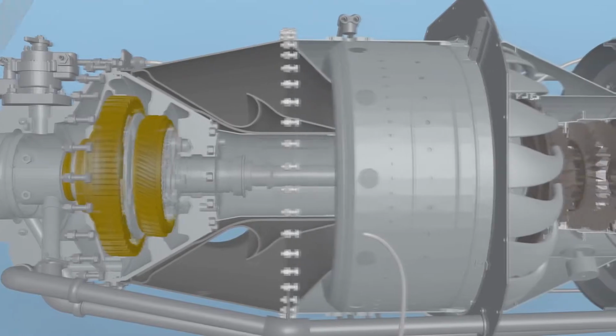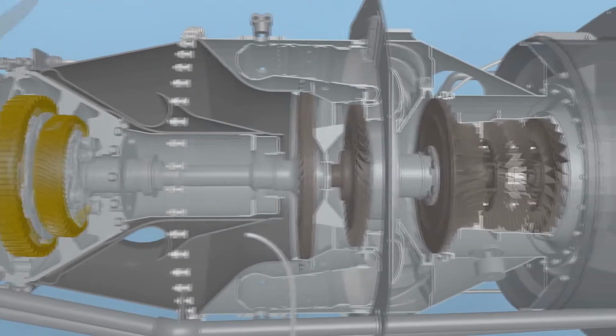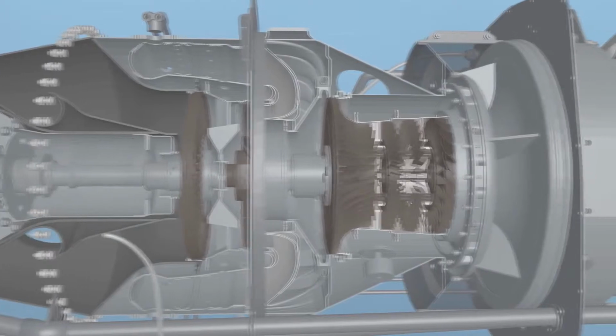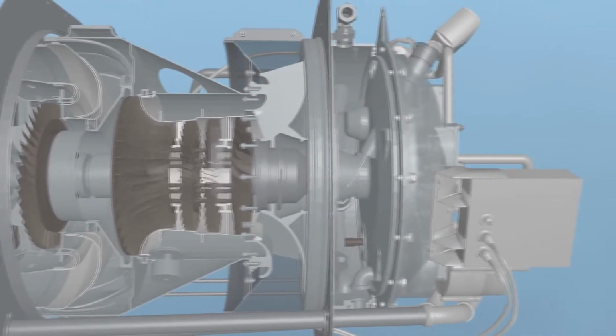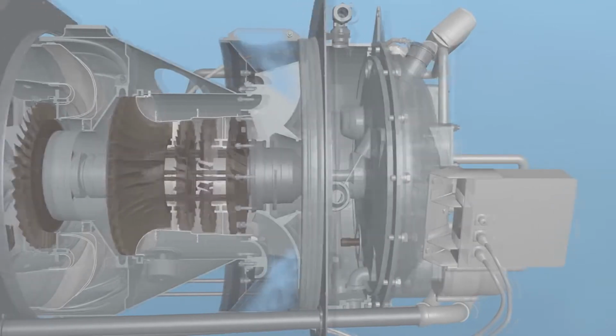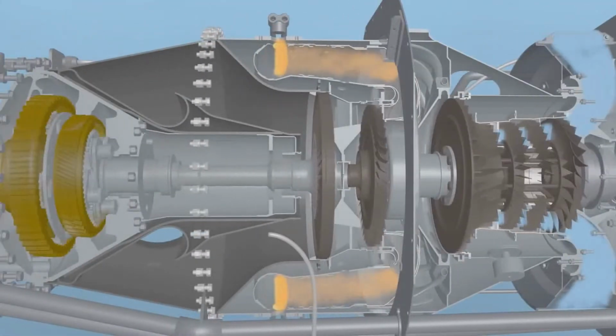In its simplest form, a turboprop consists of an intake, compressor, combustor, turbine, and a propelling nozzle. Air is drawn into the intake and compressed by the compressor. Fuel is then added to the compressed air in the combustor, where the fuel-air mixture combusts. The hot combustion gases expand through the turbine.